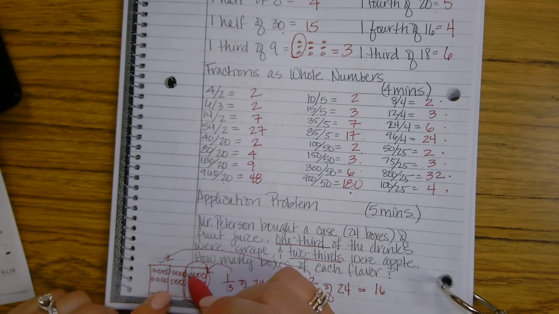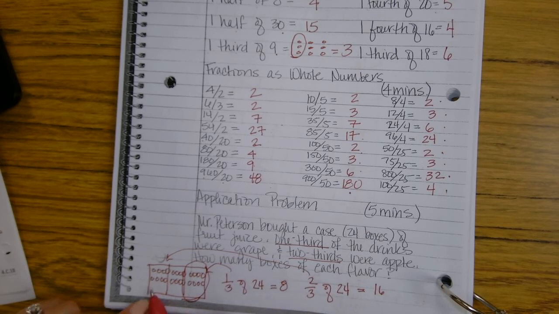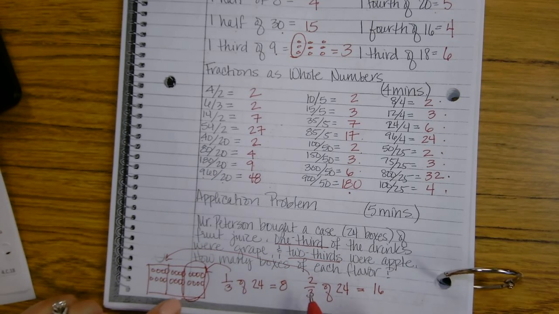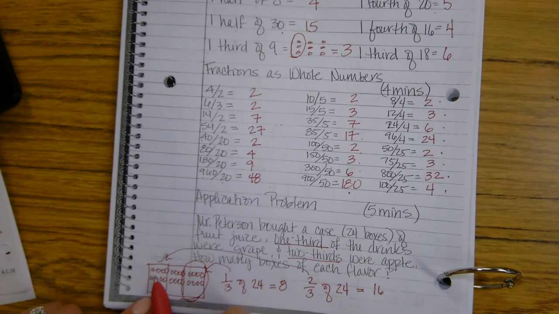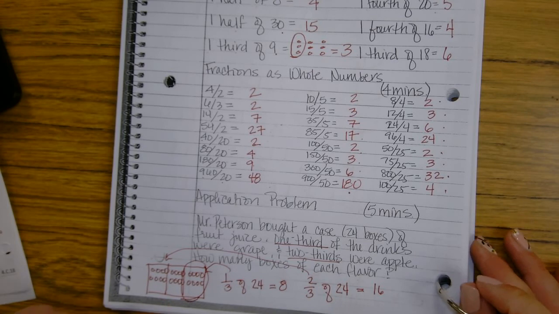Then I cut it into thirds, and out of 24, that gives me 8 were grape. Then 2/3 is what's left over, and this is 8 and 8, which is 16. 16 of the juice boxes were apple.